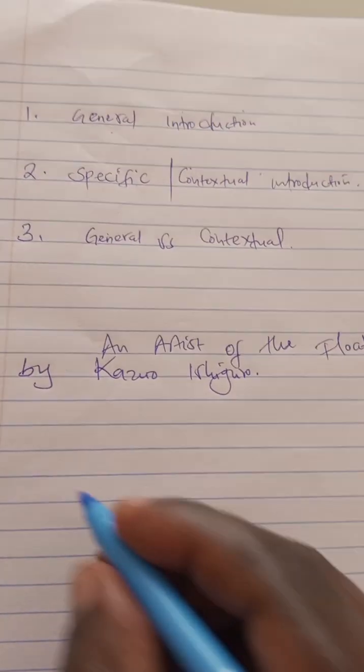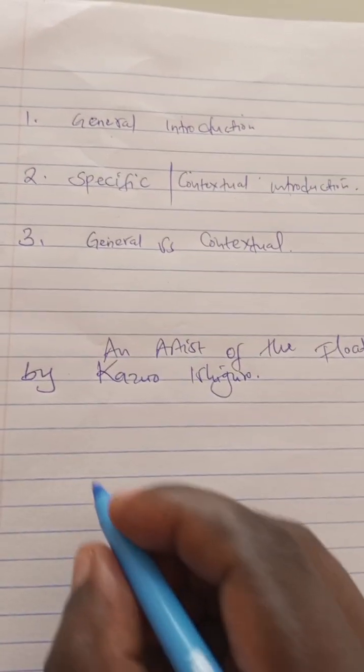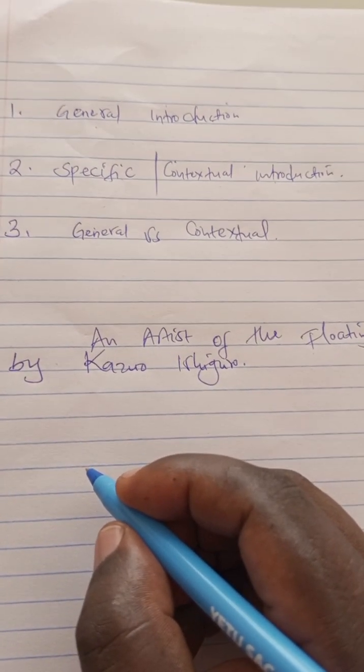The question I will use is about a theme.